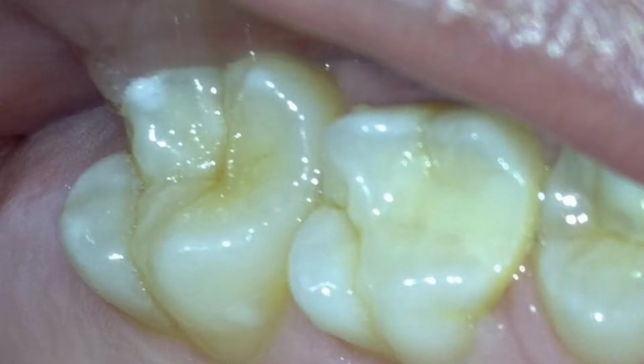The trickiest to diagnose is the hidden decay in the pits and grooves on the chewing surfaces of back teeth. Slicing a tooth in half top to bottom and examining these fissures, you can see why decay here is so often missed until late-stage decay has weakened a tooth. Even toothbrush bristles can't reach the base of these fissures.